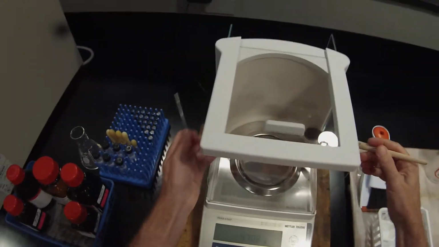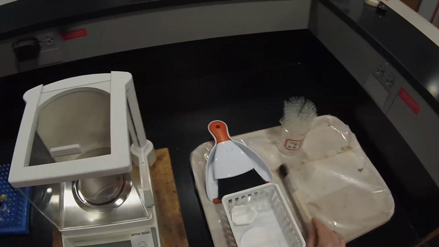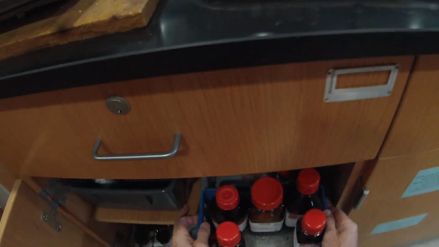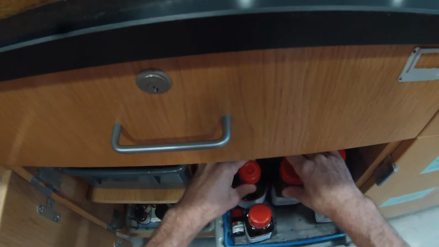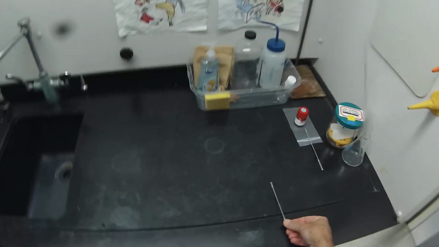And just in case I did spill a little bit, sweep that off. And now these samples can go back where they came from in our storage cabinet. We'll be using the vanillin again because that's also part of the extraction lab. A little spatula.